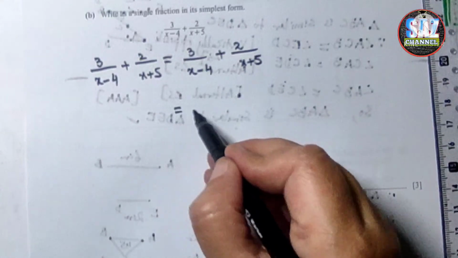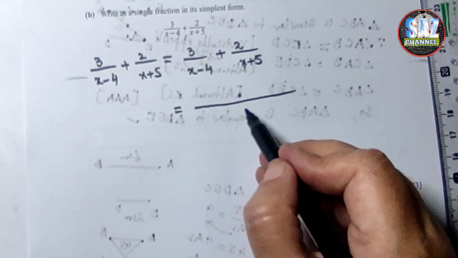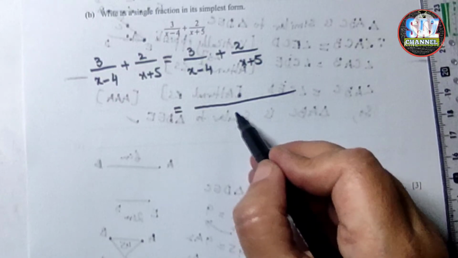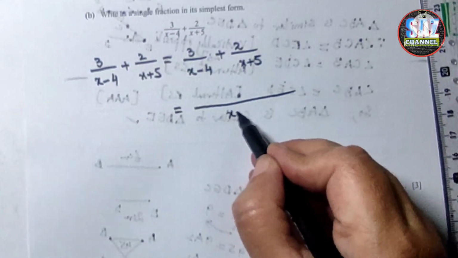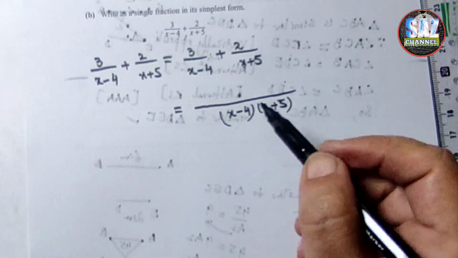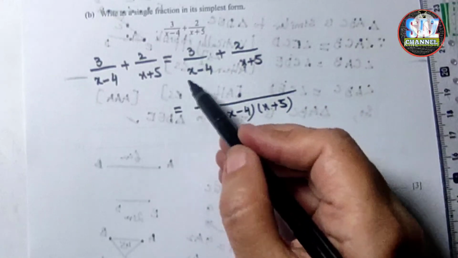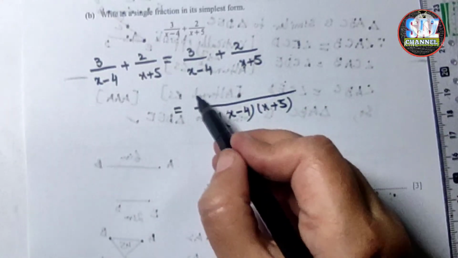Take the LCM. Again D1 chapter number 4 and 5, and D2 chapter number 6. Okay, x minus 4, x plus 5. The fraction has a denominator x minus 4. It is deficient of x plus 5.